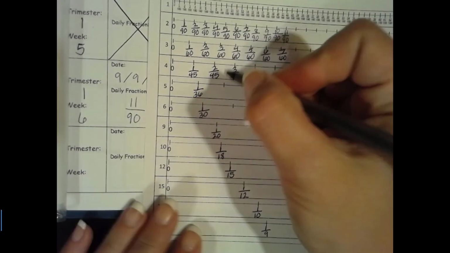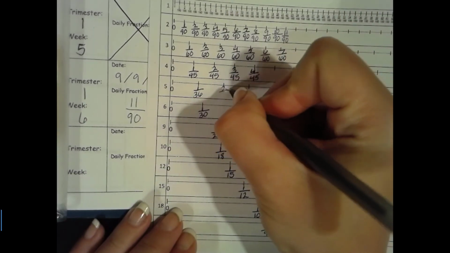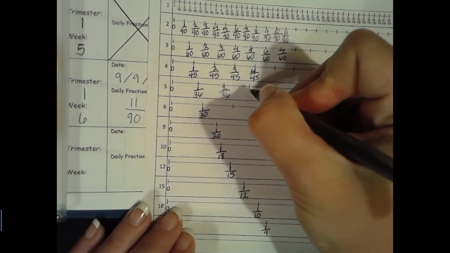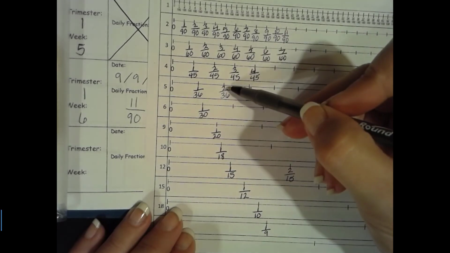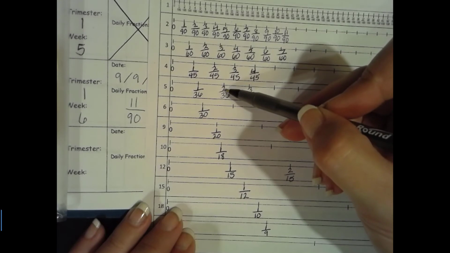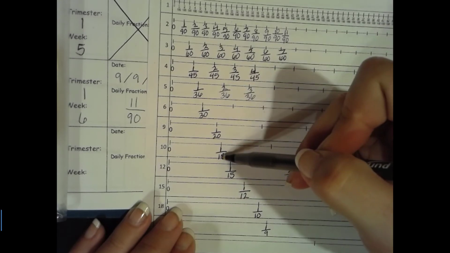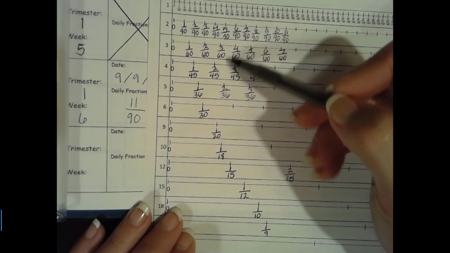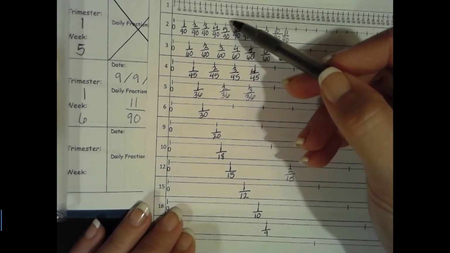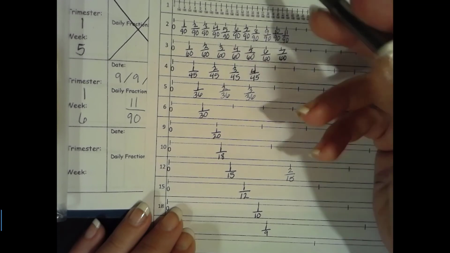So now we need 2/36, 3/36. Okay, 2/36 was not the simplest form because that would be 1/18. But you also have 5/90.